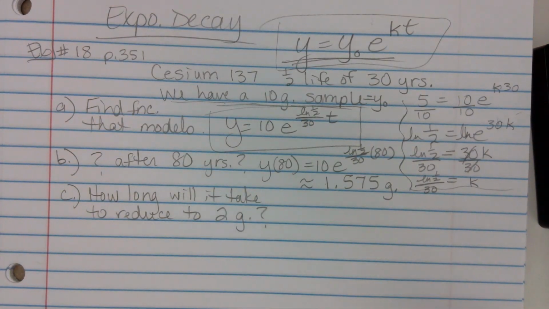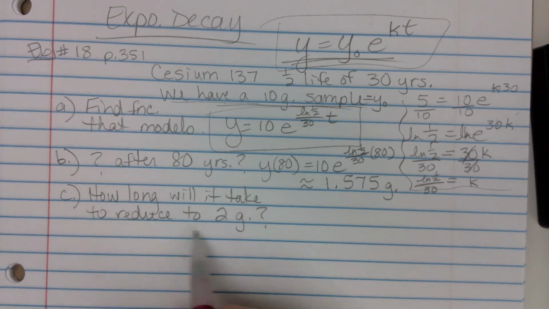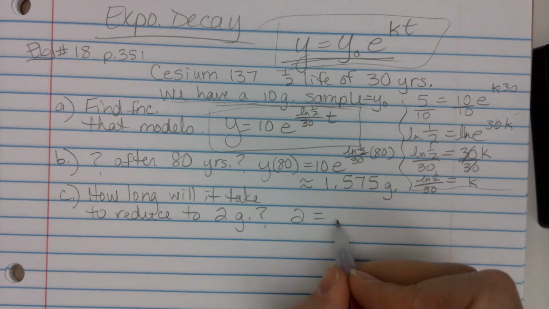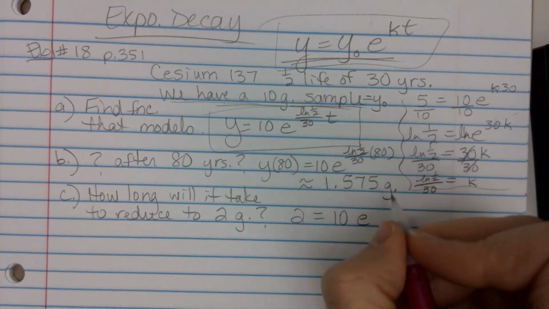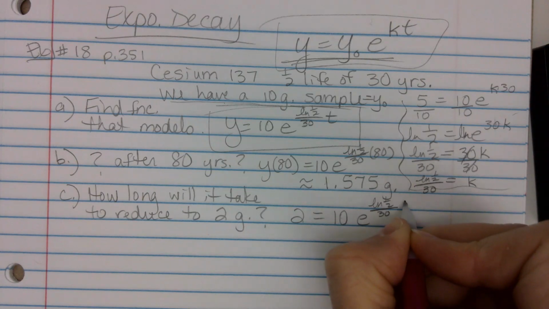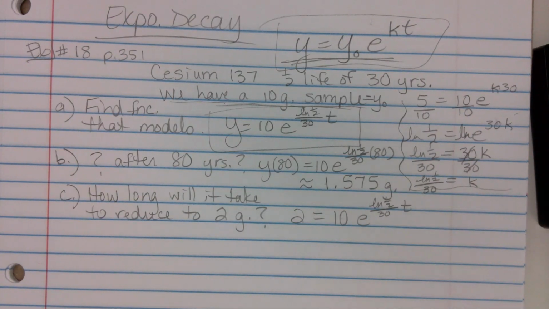The last question they ask, I'm looking at their wording. After how long will only 2 grams of the sample remain? How long will it take to reduce to 2 grams? What are we doing on this one? 2 equals 10 e to the ln of 1/2 over 30 times t. Solve for the t, right?